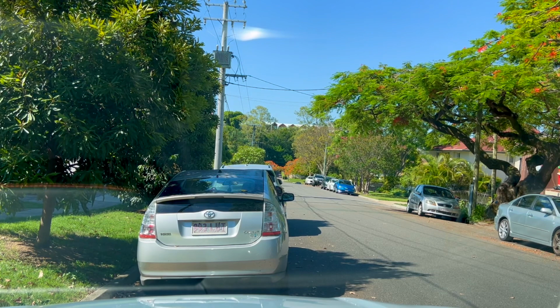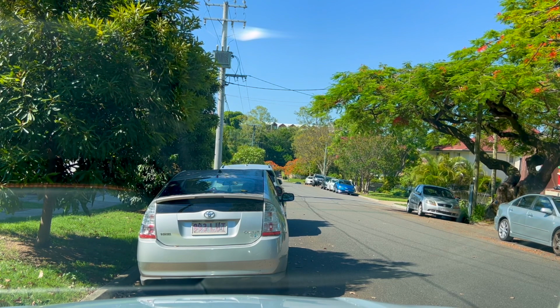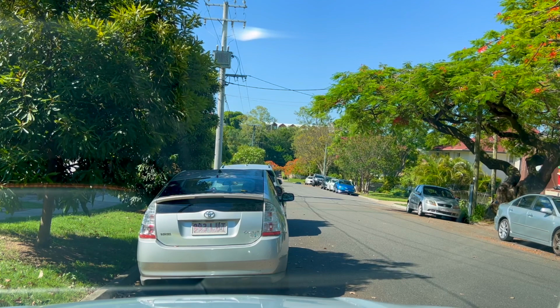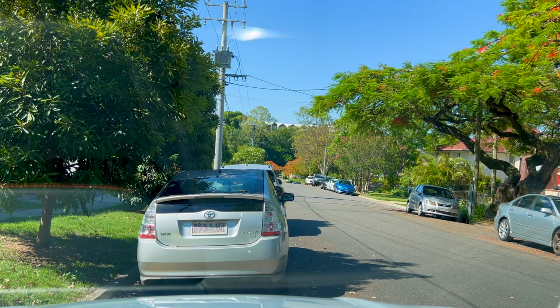Welcome to this video. We're going to be undertaking a hazard perception practice drive, and in this setting we're going to be using some basic to semi-complex driving settings.